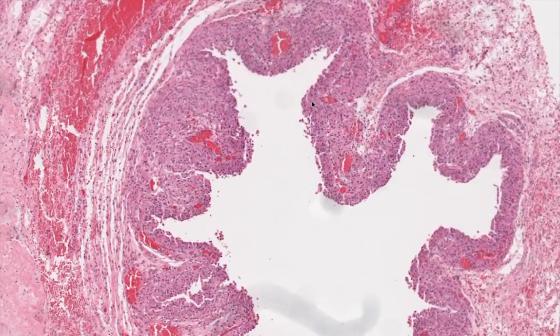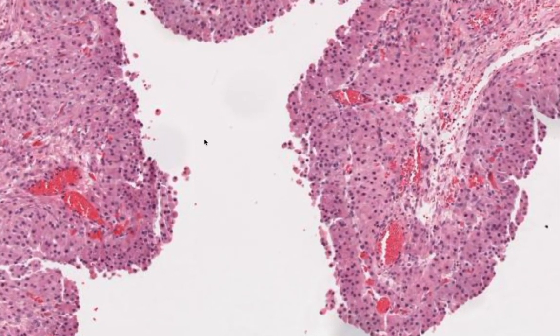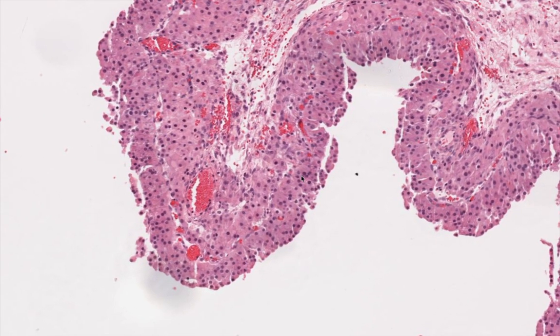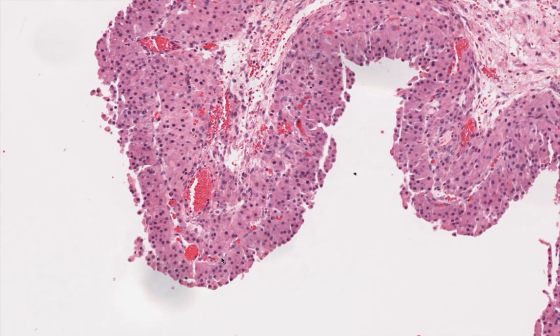What is happening? Looking here, we can see that it is lined by cells that appear to be in two layers. Inside we've got these granulosa cells and then the thecal cells. So this is a corpus luteum.